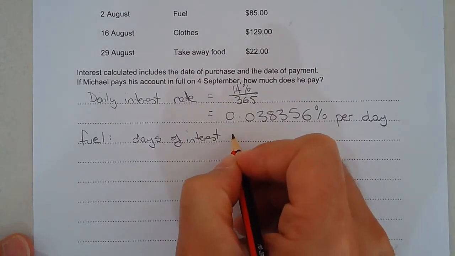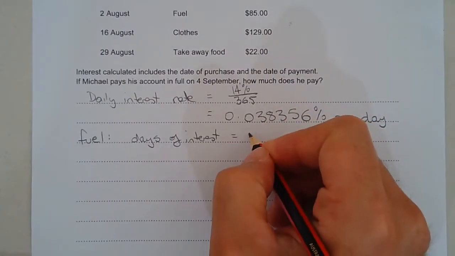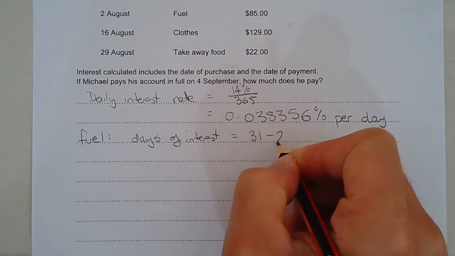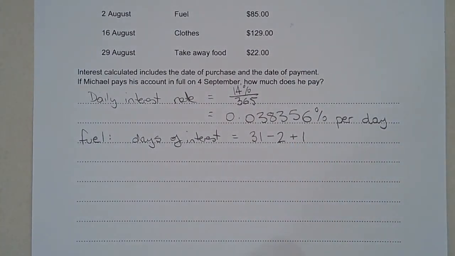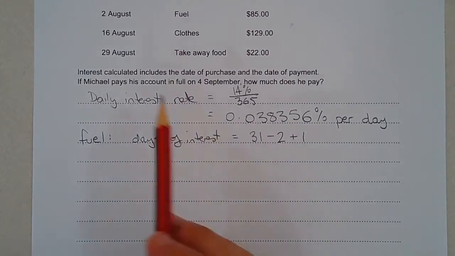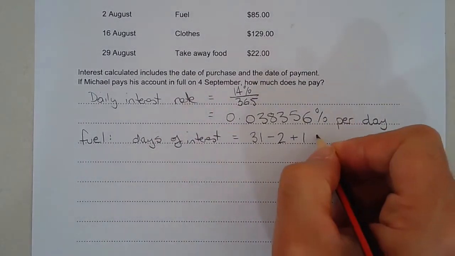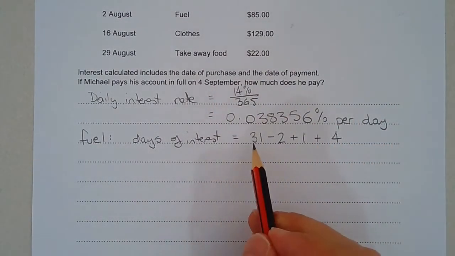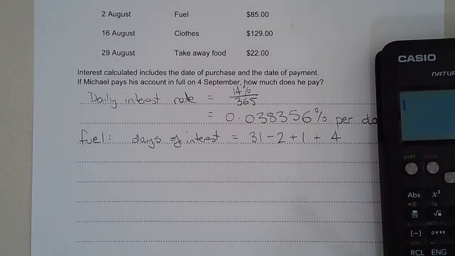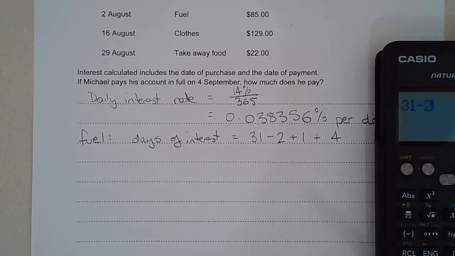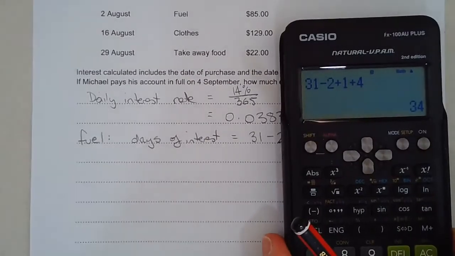We've got the 2nd of August to the 31st of August. So let's work that out first. 31st of August minus the 2nd of August. Now, we need to add 1, because it's going to include the date of payment. And Michael pays his account in full on the 4th of September. So there's 4 days there as well, so we need to add 4 here. This part here is August, plus 4 is September. So 31 minus 2 plus 1 plus 4, and we've got 34 days of interest.